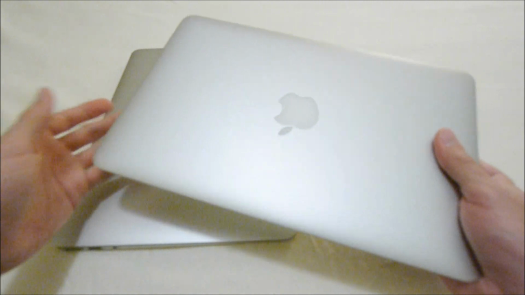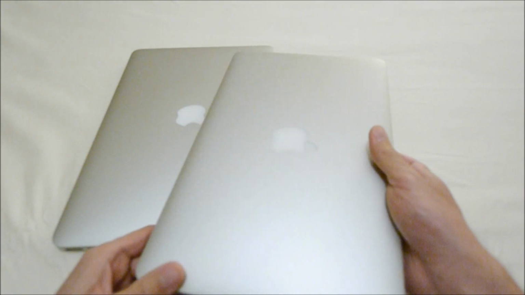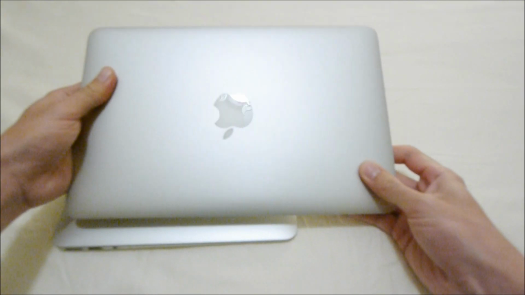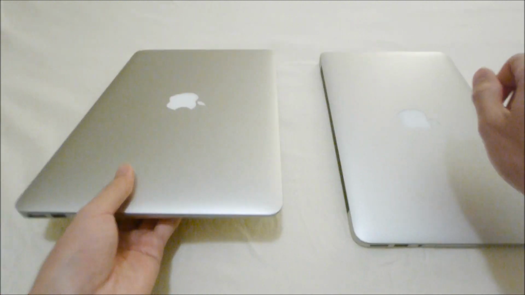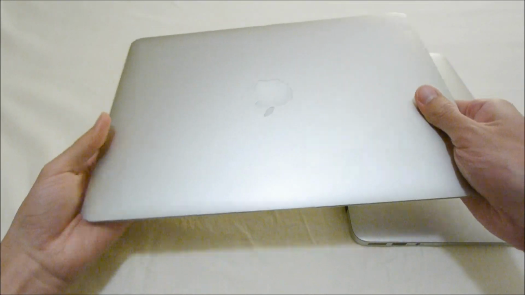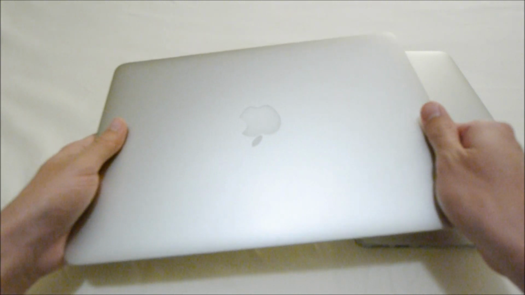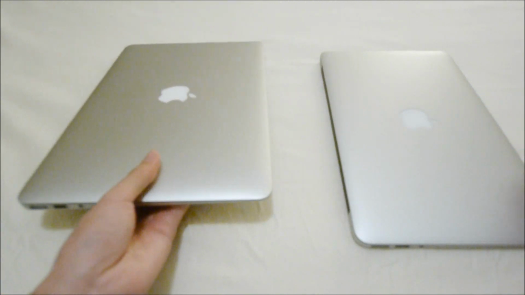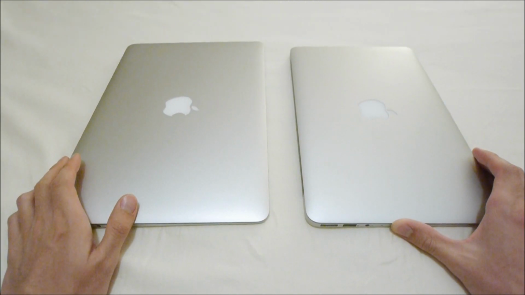In terms of size, the 11-inch is 11.8 by 7.6 inches. So basically the size of a standard piece of paper. The 13-inch is 12.8 by 8.9 inches. So it's going to be about 27% bigger in area. So it sounds like it's not too much, but it's actually quite a lot.